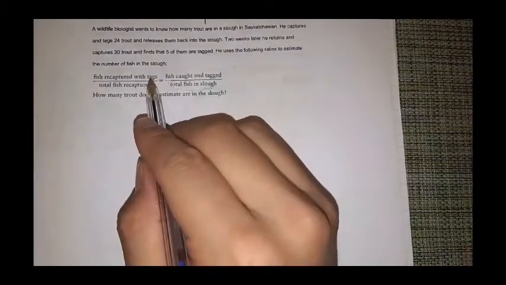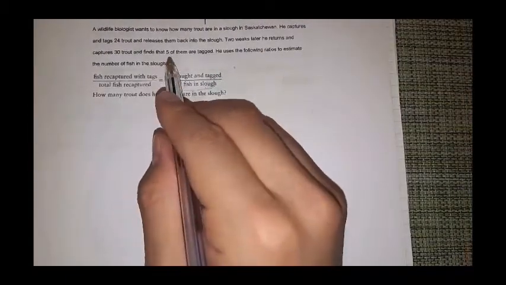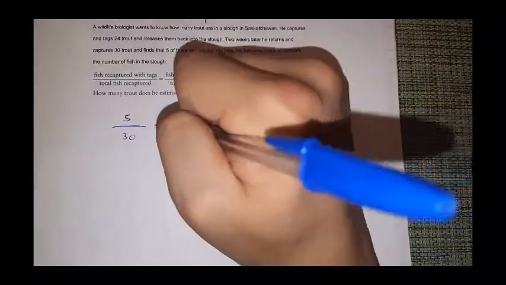Fish captured with tags were given as 5. Total fish that were recaptured was 30. And captured at the beginning, so 2 weeks before, and tagged was 24. And total fish, we do not know. Why don't we put F for fish?